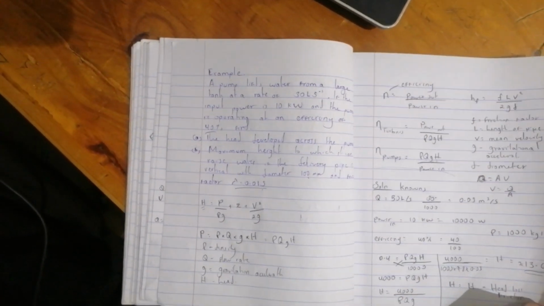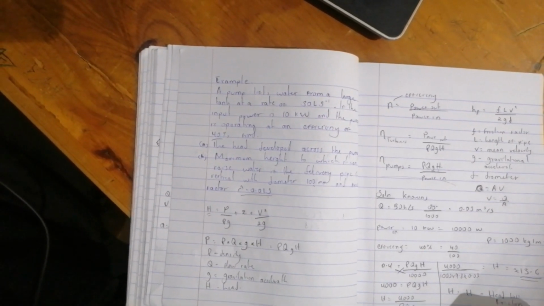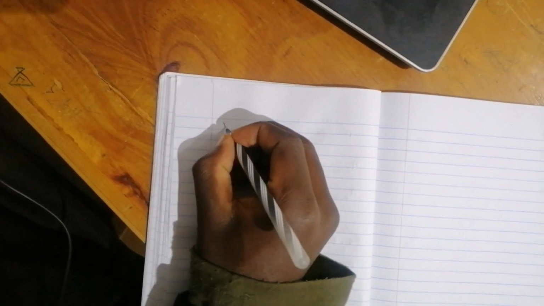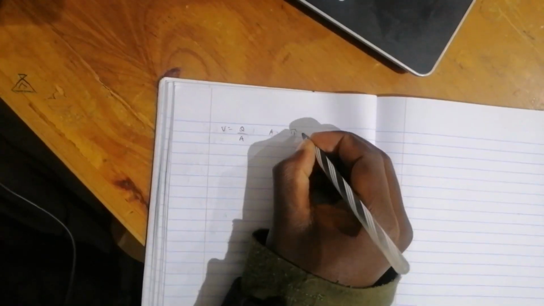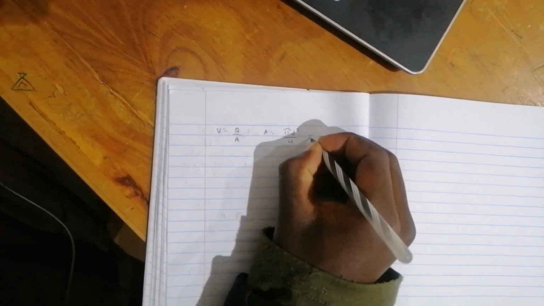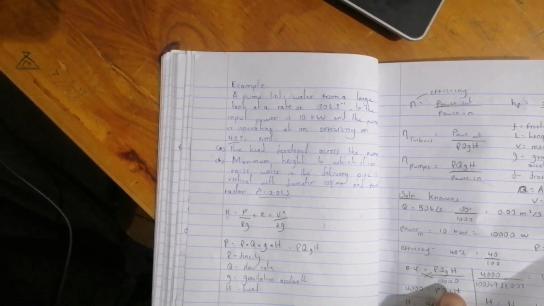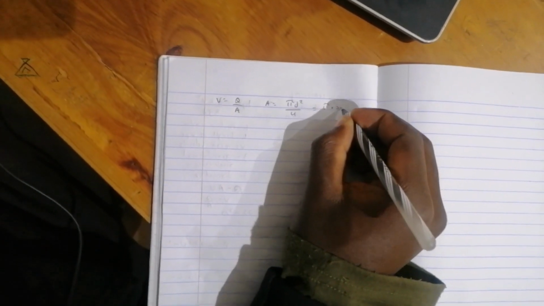So let's just do everything. What else don't we have? g and D. So V is equal to Q over A. A will be πD² over 4, which is π times the diameter, 100 millimeters. We can convert to meters, which is times 0.1, because it's divided by 1,000.